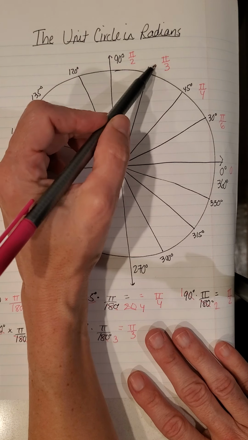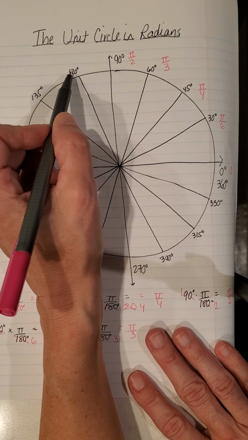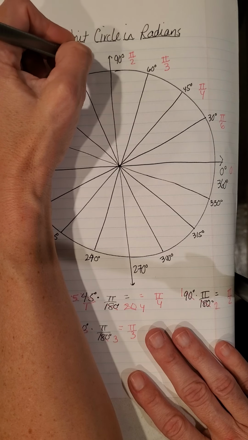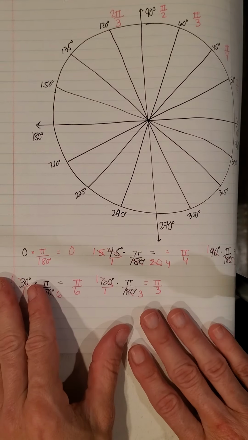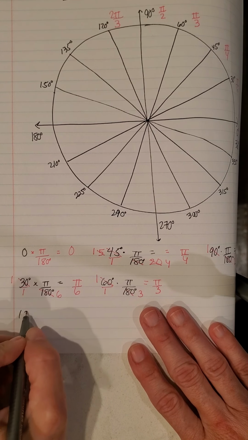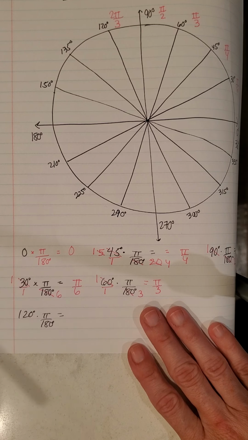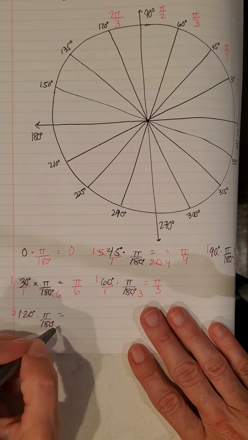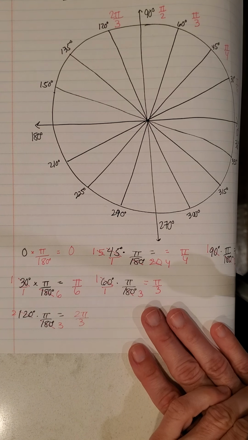I know that 120 is twice 60, which means 2 times pi over 3 is going to be 120. So 120 is the same as 2 pi over 3. Here is the actual arithmetic for it. I know that 60 goes into 120 twice, goes into 180 3 times, and so I get 2 pi over 3. There's your proof right there.